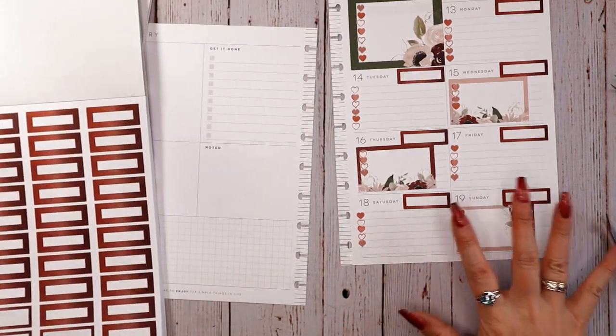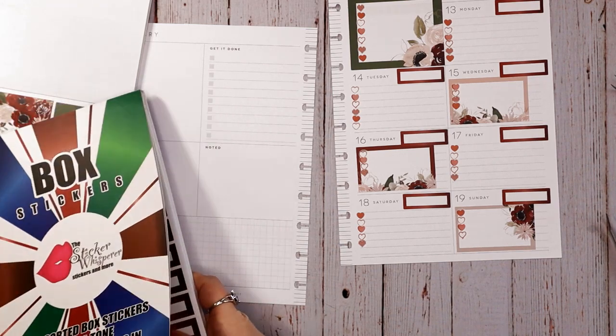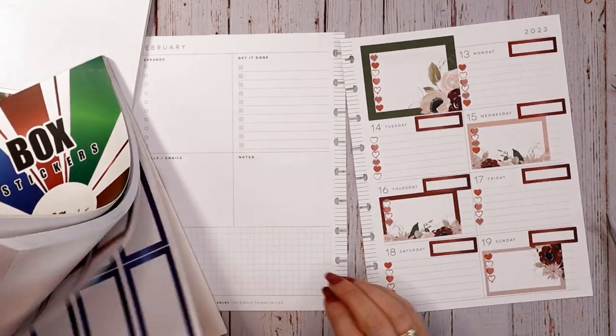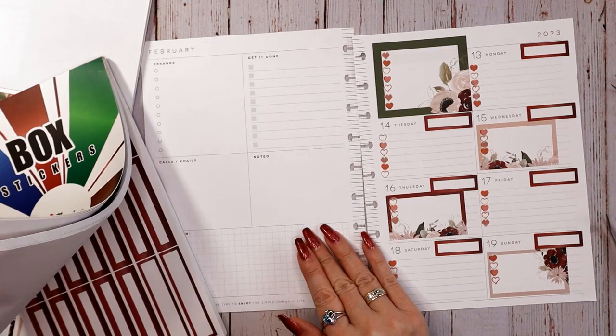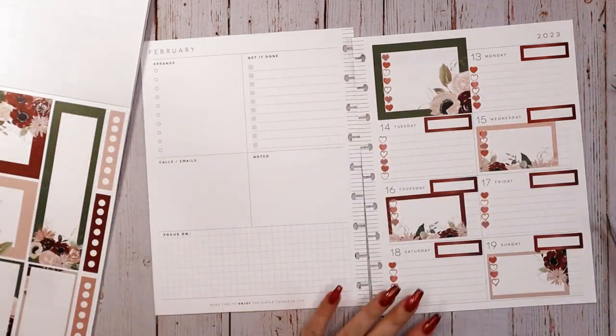Do I need box stickers in all these different places? Not really, but use the stickers, right? I have more than enough to go around, so why not? I think what I'll do is put a white functional word up there.